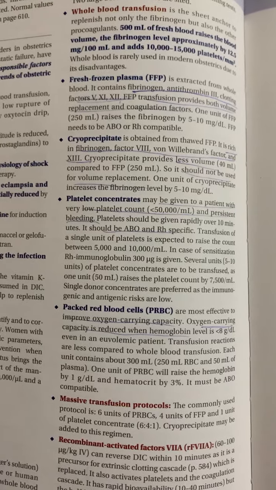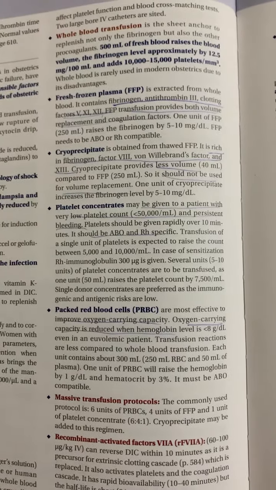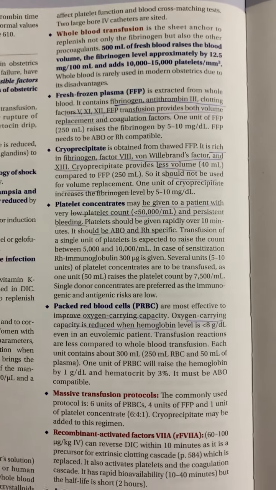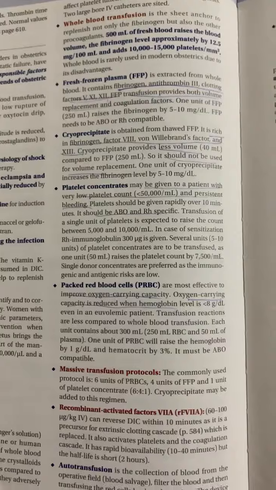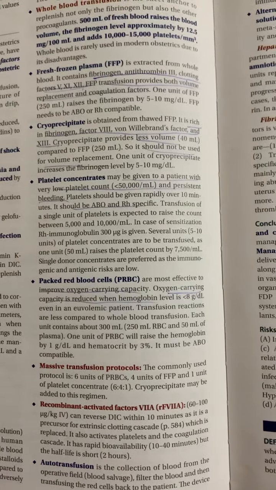Next, coming to platelet concentrate. When the patient has a low platelet count, at that time we prefer platelet concentrates. They have to be ABO and Rh specific, and you should transfuse accordingly. Then packed cell volume, when you want to improve the oxygen carrying capacity of the blood basically.